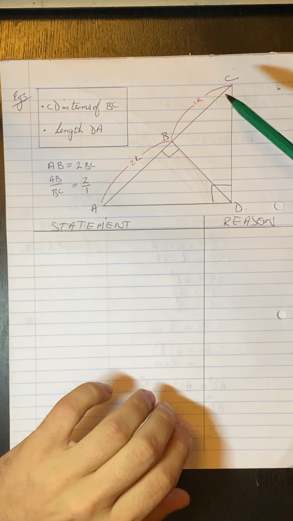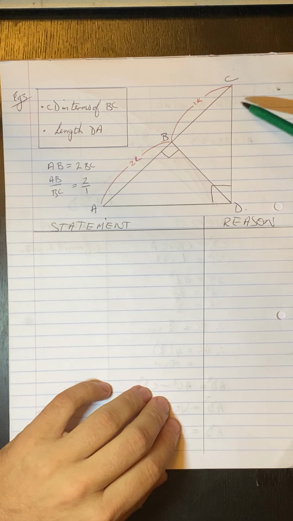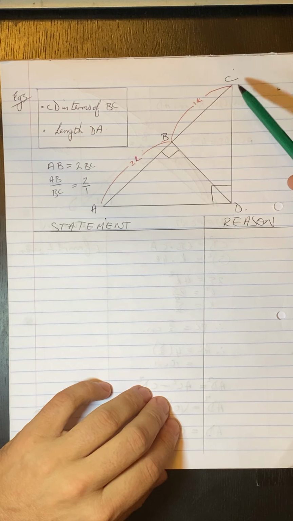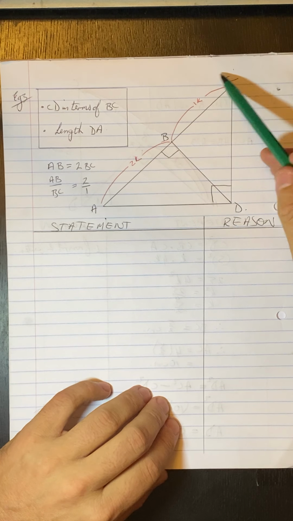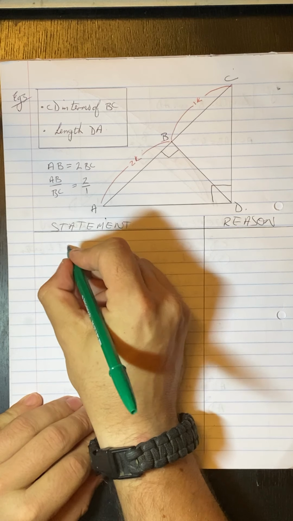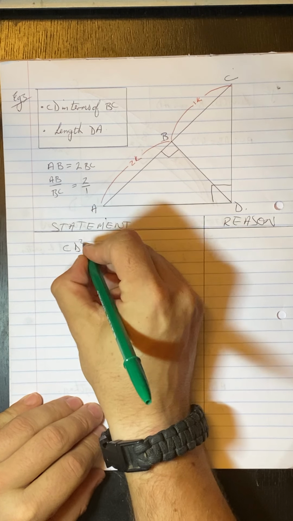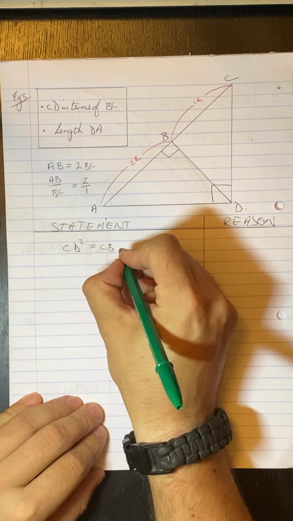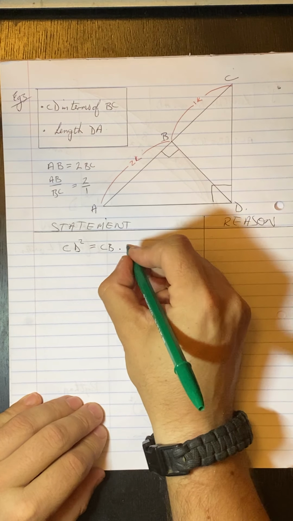So I know that CD, because we can use our right angle triangle theorem here, I know that CD squared will be equal to CB times CA. Okay, so CD squared will be equal to CB times CA.